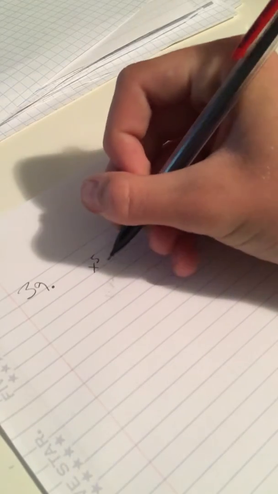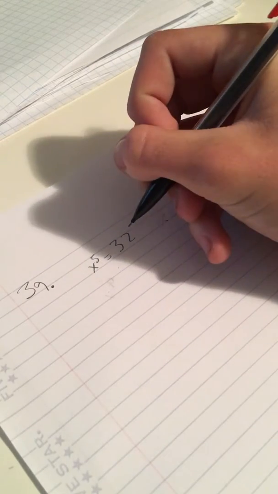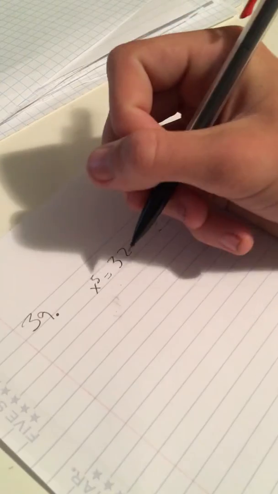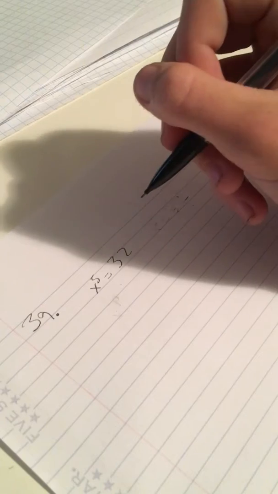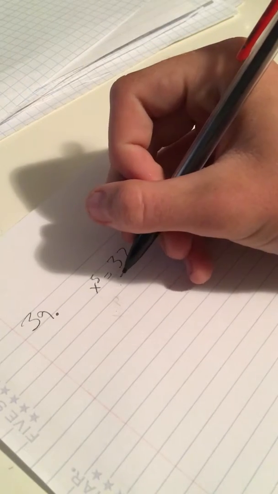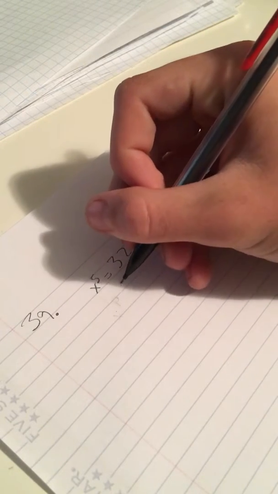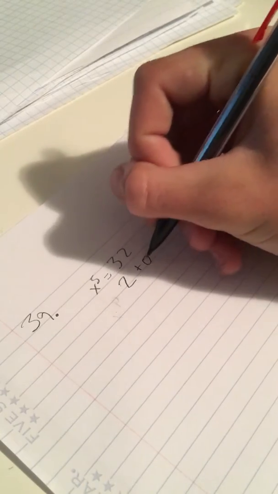So take the example of x to the 5th equals 32. There we will actually have 5 roots. The first root is the principal root, and that is the fifth root of 32, which is 2 plus 0i.